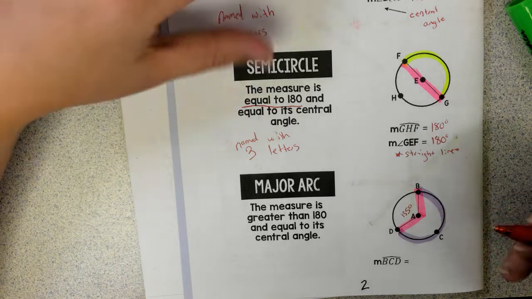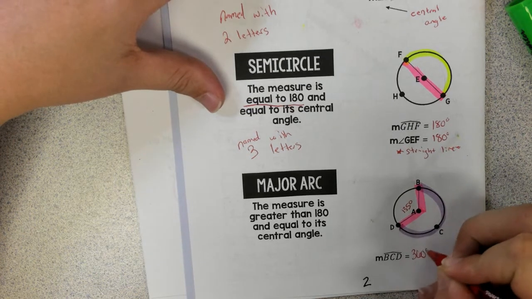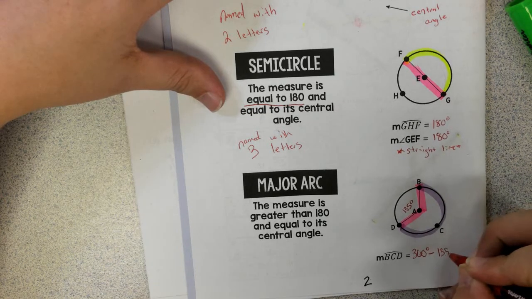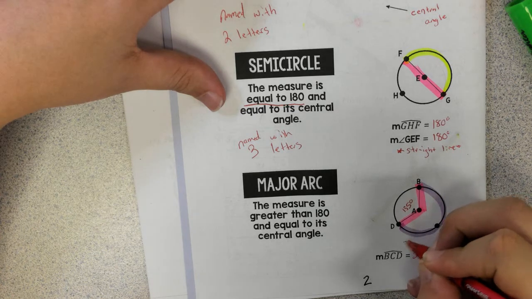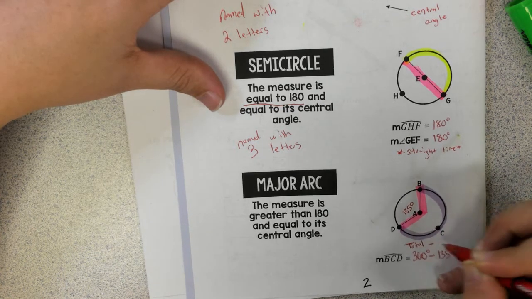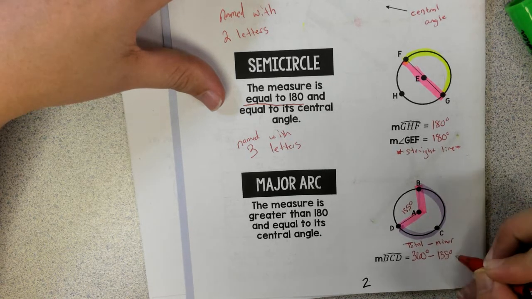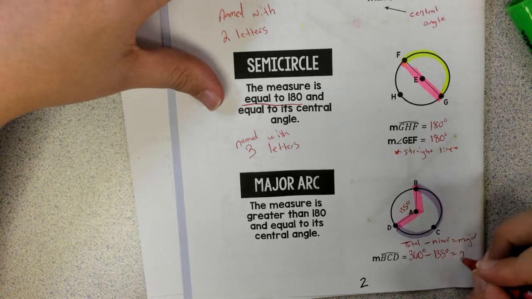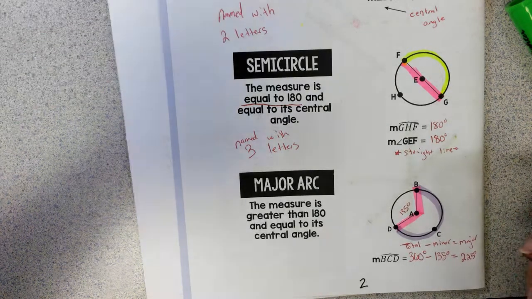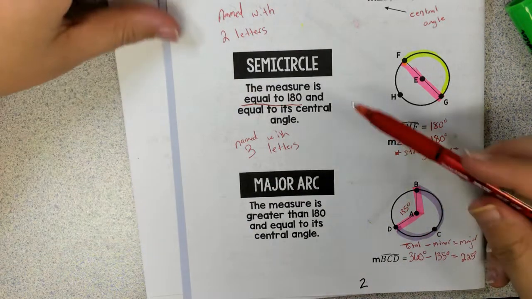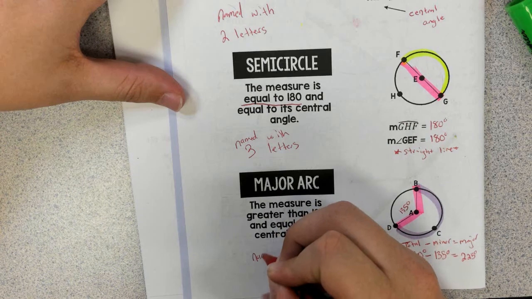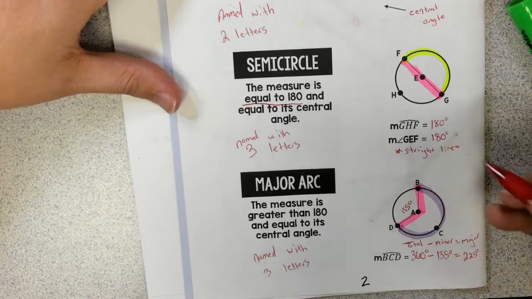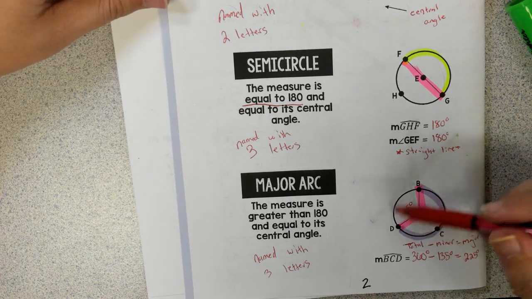So in order to find the major arc, I'm going to take 360 degrees, because all circles add up to 360 degrees, and subtract the minor, or 135 degrees. So I'm going to take the total degrees and subtract the minor arc in order to get the major. And when I do that, I get a major arc that is 225 degrees. Remember, major arcs, like the semicircle, are named with 3 letters so that they can be identified in a circle and not be confused with minor arcs.